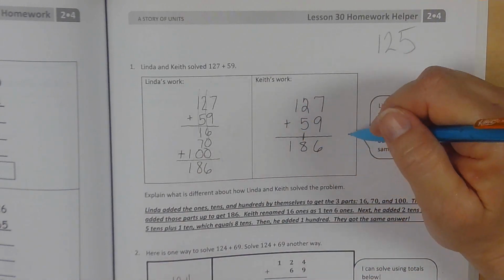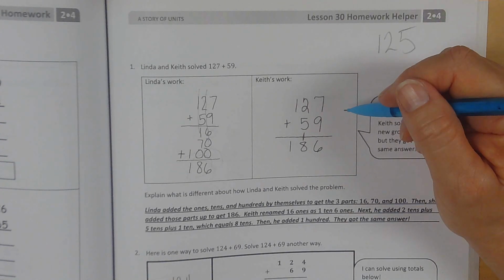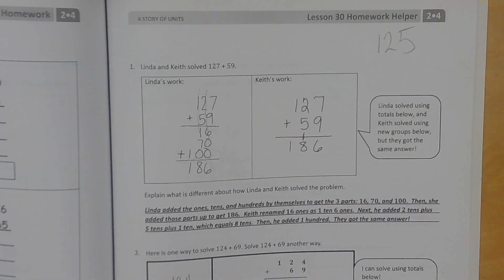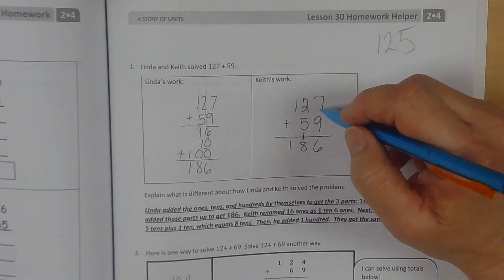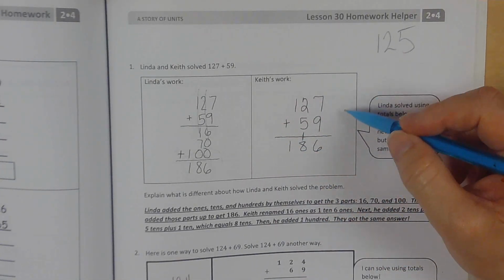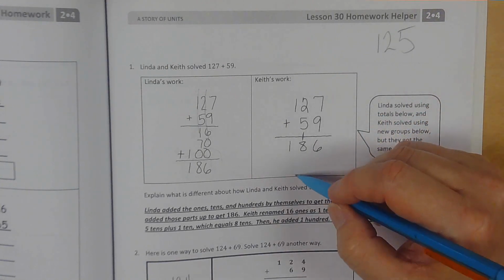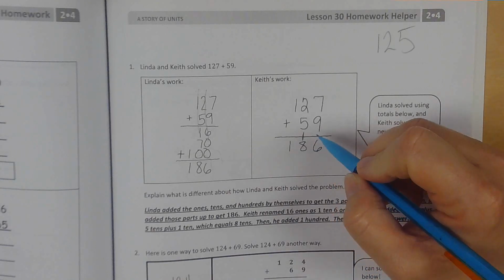This is the standard algorithm, which we usually use with the chip model. If you need to do the chip model, go right ahead. Just do it in some extra space in the margins of your book. But this is where we would take our 7 dots and our 9 dots. We would make a group of 10. We would carry over with our arrow and make a new group at the bottom.